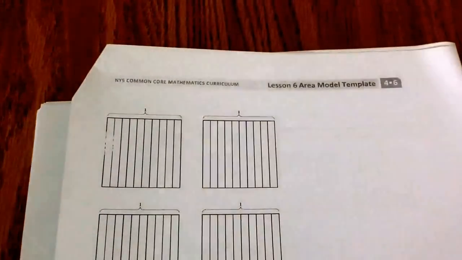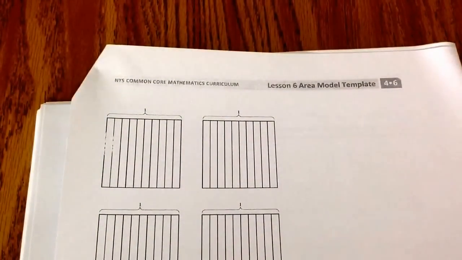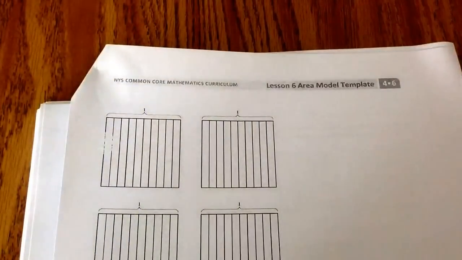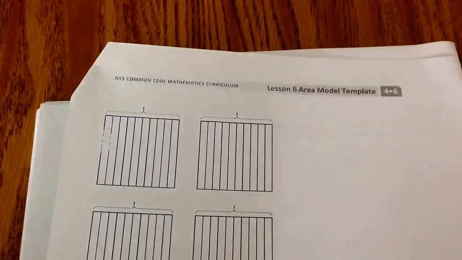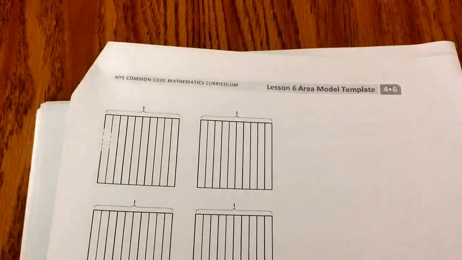Ladies and gentlemen, you are going to need your problem set packet, because on the back page is the area model template, and that's what we're going to be talking about today. We're going to be using these area models and number lines to represent mixed numbers with units of ones, tenths, and hundredths in fraction and decimal form.